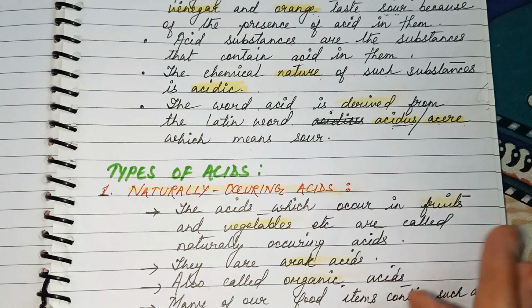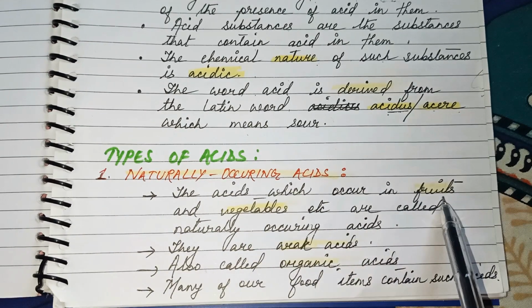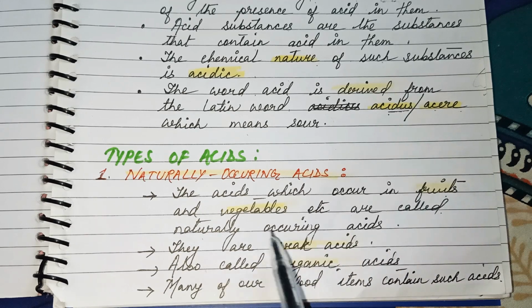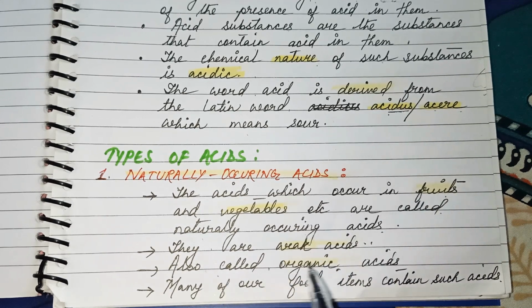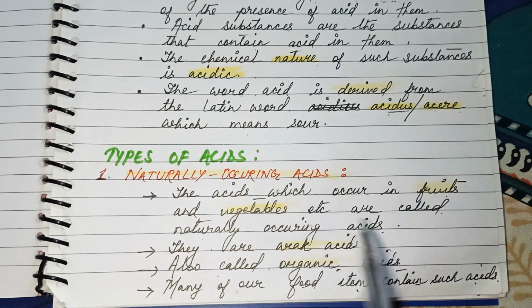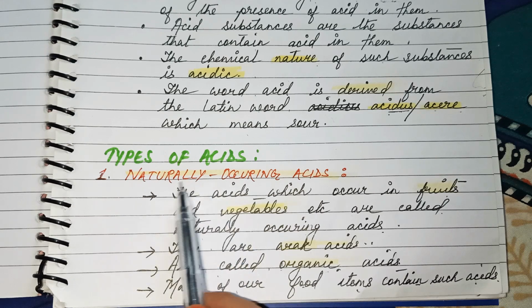Now the types of acids. Naturally occurring acids: the acids which occur in fruits and vegetables etc. are called naturally occurring acids. They are weak acids, also called organic acids. Many of our food items contain such acids. Why are they called naturally occurring?